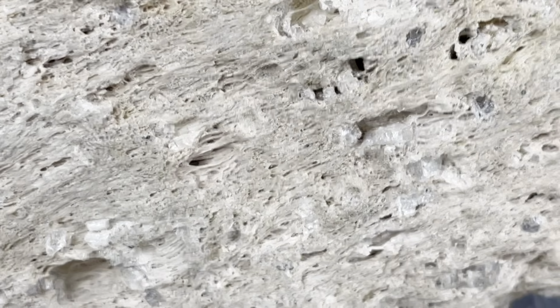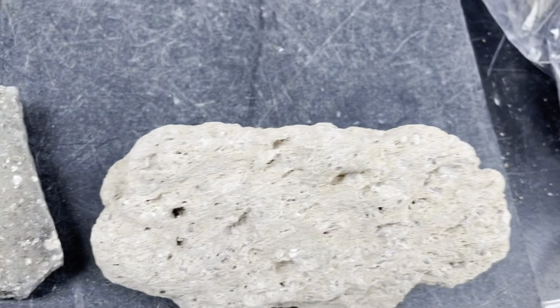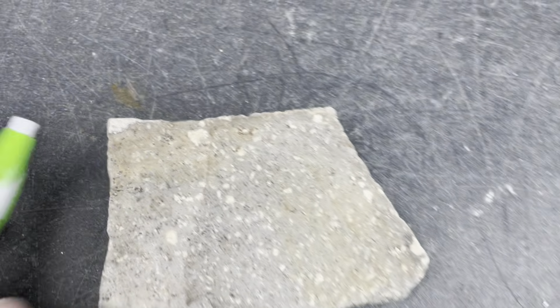So yeah, I'm digging this. This is good. And then what do I have left? This is a nice piece of rhyolite from here in southern Idaho.